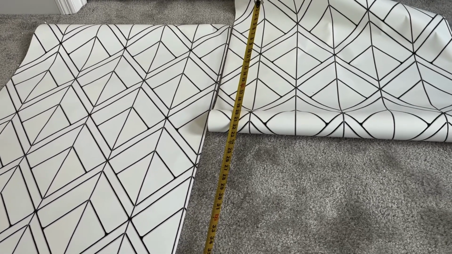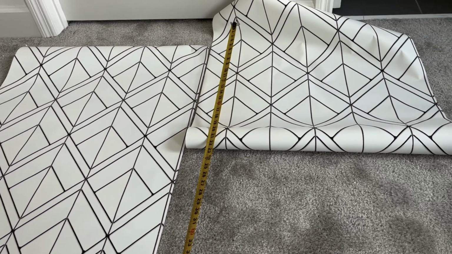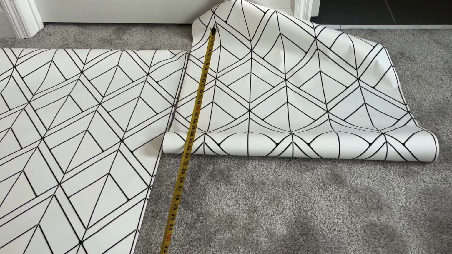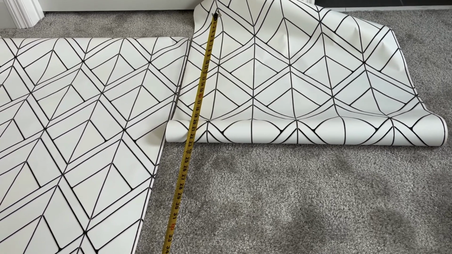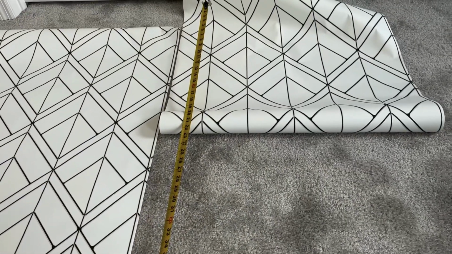And you've got to get in touch with them to say, hey, I don't understand this. Don't just go order your wallpaper and be misunderstanding on this issue. At least I'm trying to make you aware of this issue with linear yards.